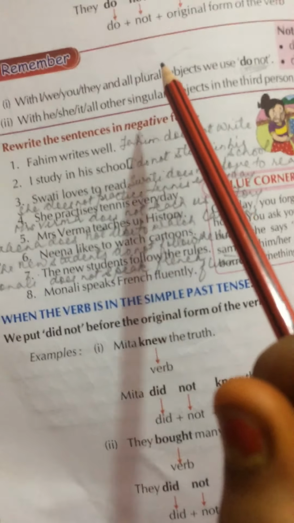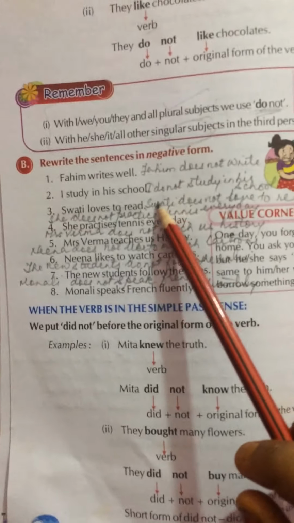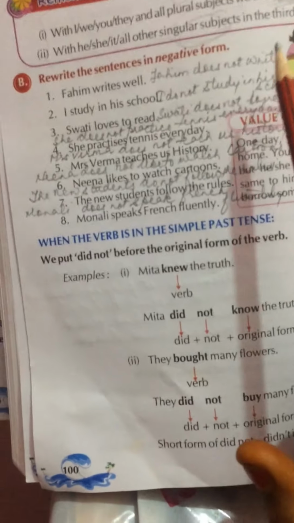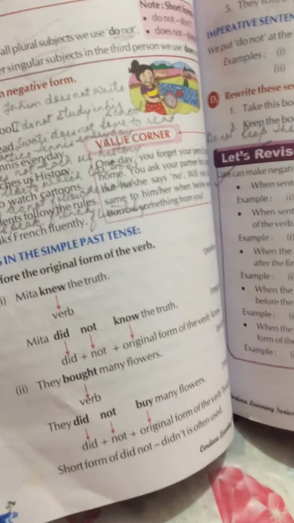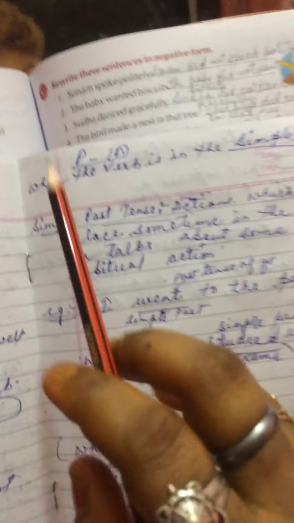Here is an exercise. The same chapters, the same exercise, I will give you in the assignments, and be sure that you also try to do this. Now, coming to simple past tense, when the verb is in simple past tense. First, we will see what simple past tense is.